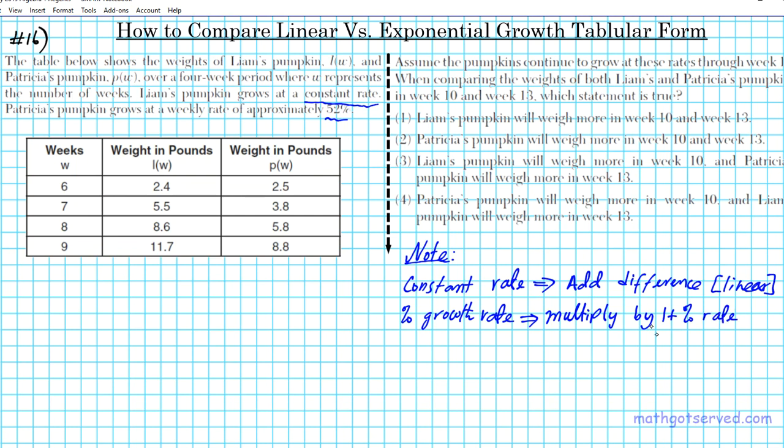And in this scenario, we have an exponential growth scenario. Okay, exponential growth function. Alright, so when you have a constant rate, it is a linear function, just like a straight line. And for the second one, if you have a percentage growth rate, it is an exponential function, which is a function whose rate of change increases over time. Okay, alright, so with those two in mind, let's see if we can generate formulas.